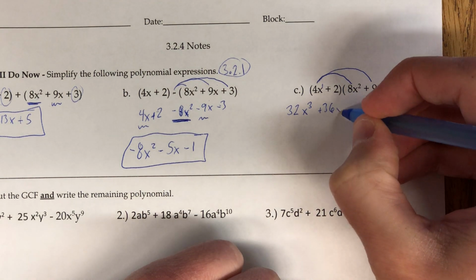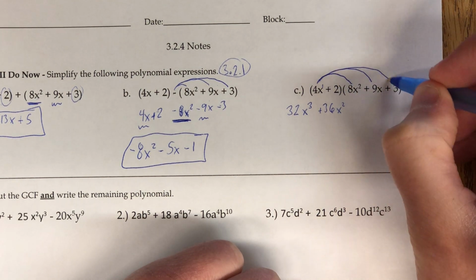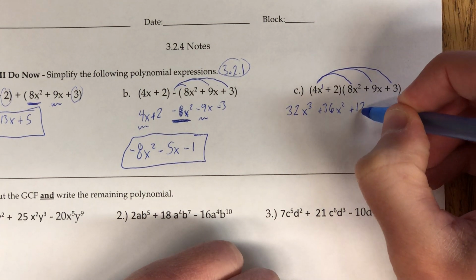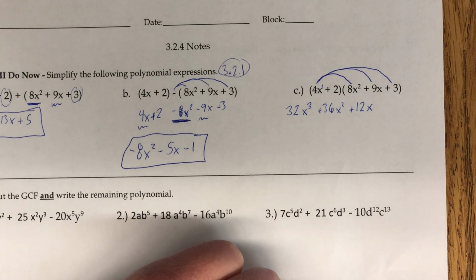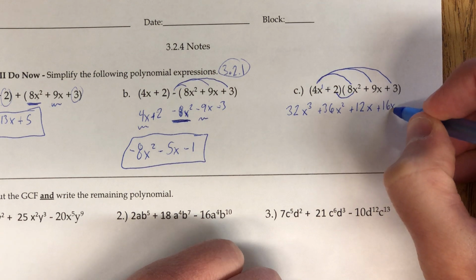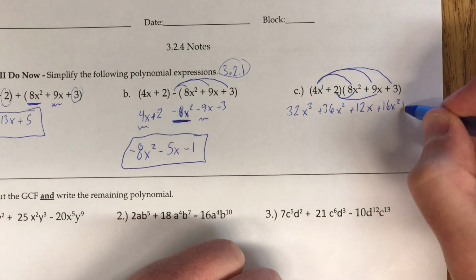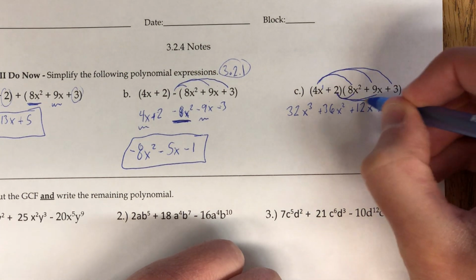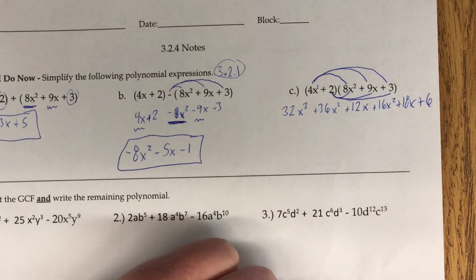X times x is x squared. Then 4 times 3 is 12. And then we just have that singular x. Moving on to 2. 2 times 8 is 16. And we've got that x squared. 2 times 9 is 18. We've got that x. And then 2 times 3 is 6.